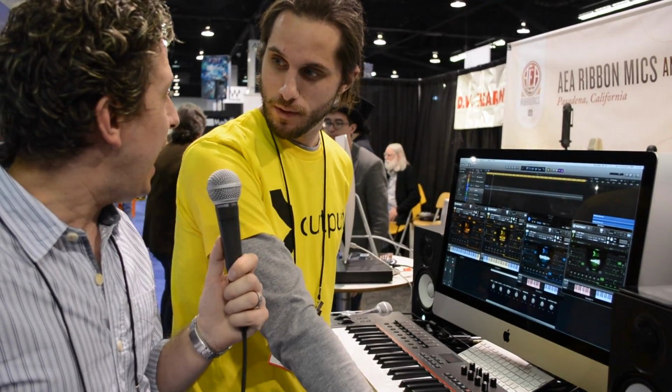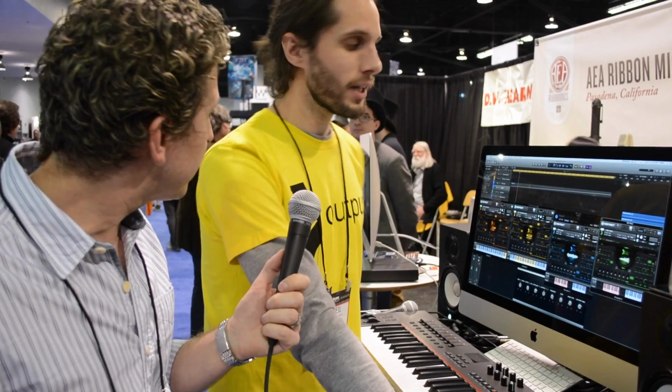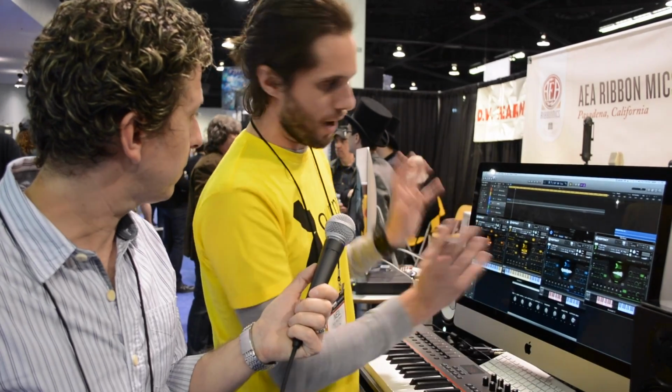And it sits within Contact? Yes, it comes in the Contact engine. You don't need to own Contact. With Rev, you get a free Contact player, so it's ready to go. You buy Rev, you have Contact, and you're good to go.